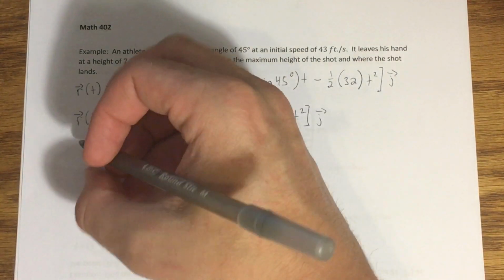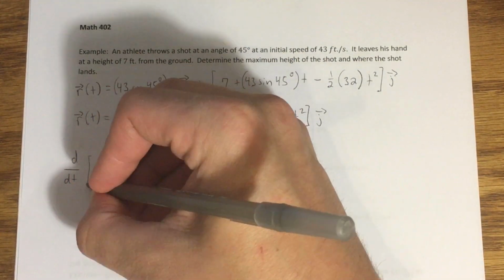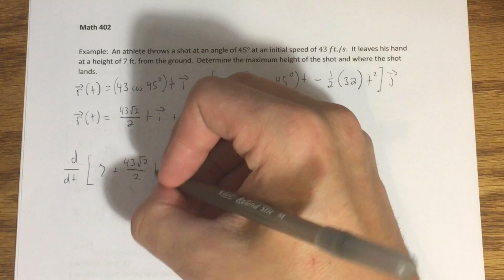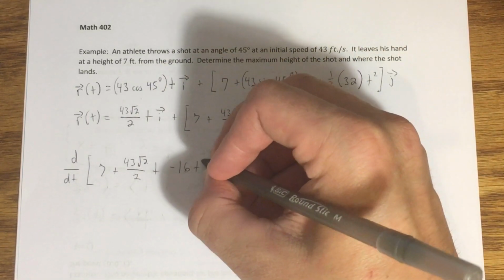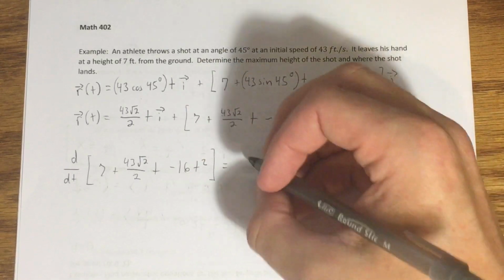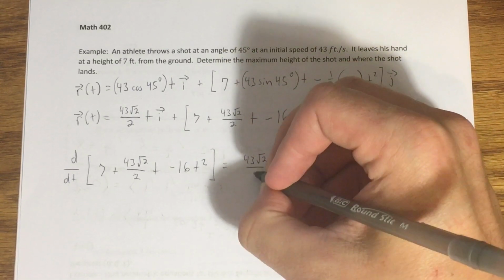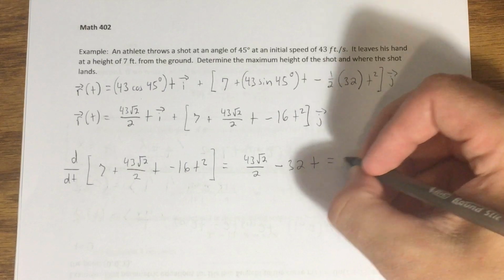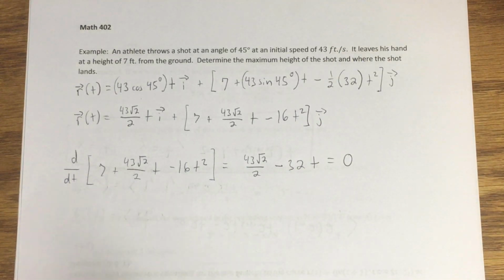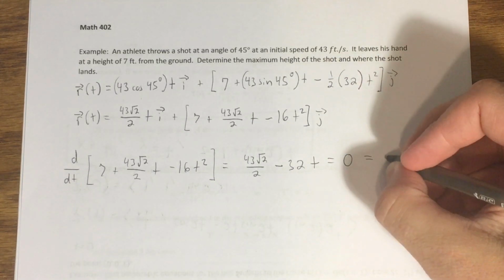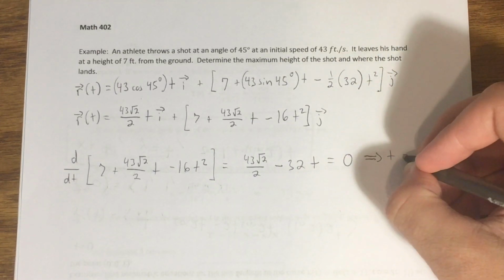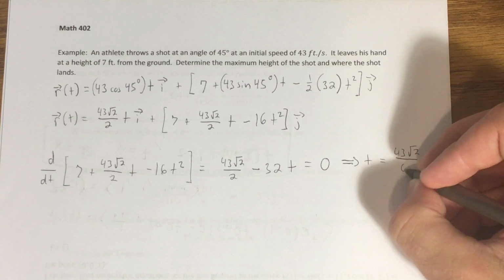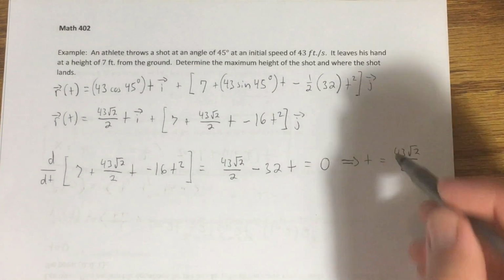So if I focus just on that and differentiate it, 7 plus 43 root 2 over 2 t minus 16 t squared, that would equal 43 root 2 over 2 minus 32t, and we set that equal to 0. Okay, so that implies that t is equal to 43 root 2 over 64. Just a couple of algebraic steps to solve that for t.